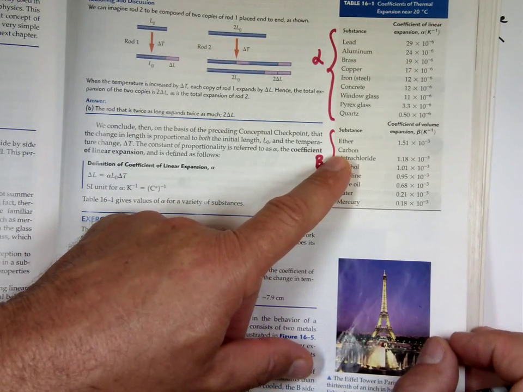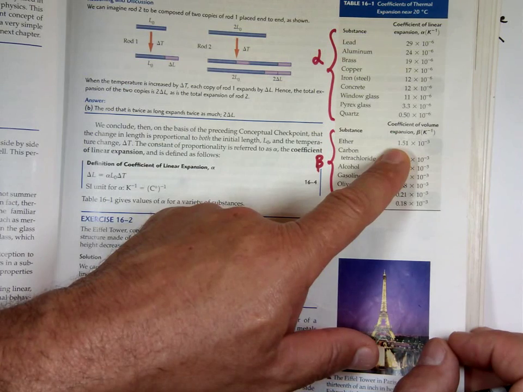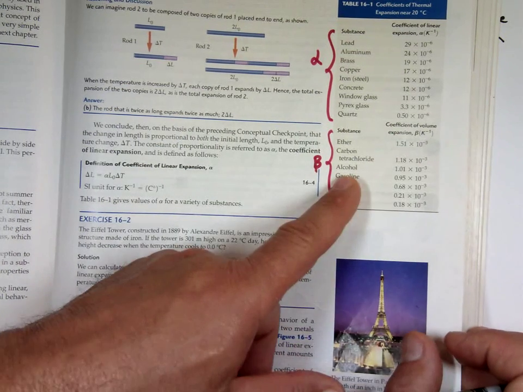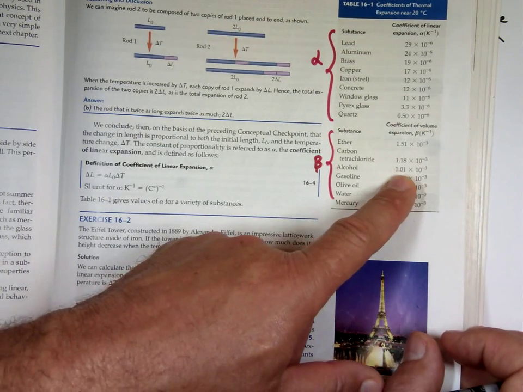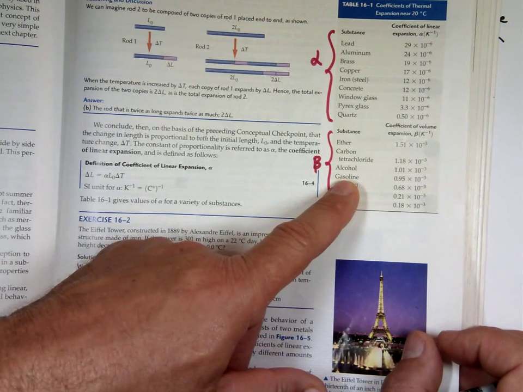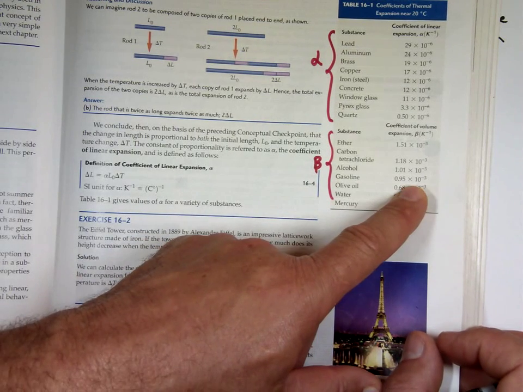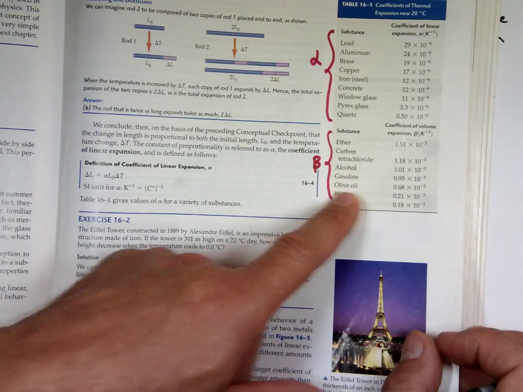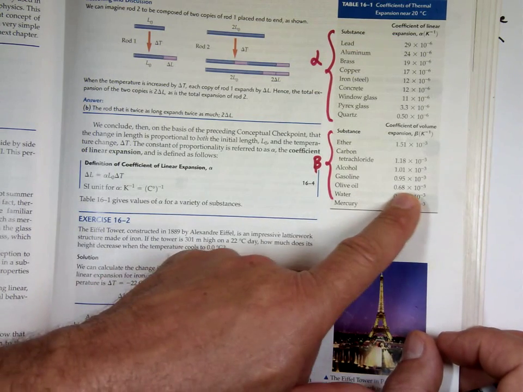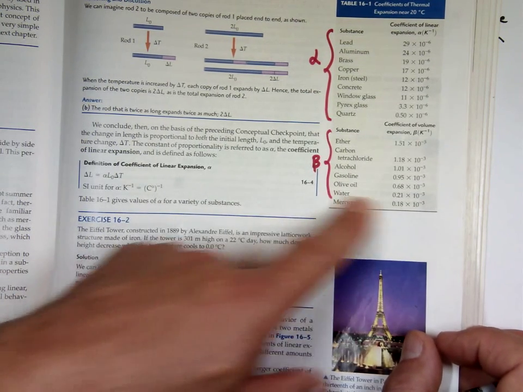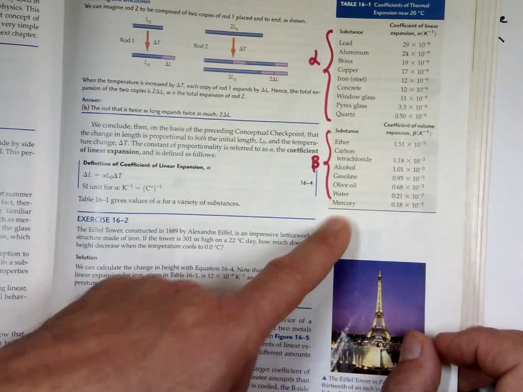For ether is 1.51 times 10 to the minus 3. For alcohol is 1.01 times 10 to the minus 3. For gasoline, 0.95 times 10 to the minus 3. For olive oil, 0.68 times 10 to the minus 3. For water, 0.21 times 10 to the minus 3. Mercury, 0.18 times 10 to the minus 3.